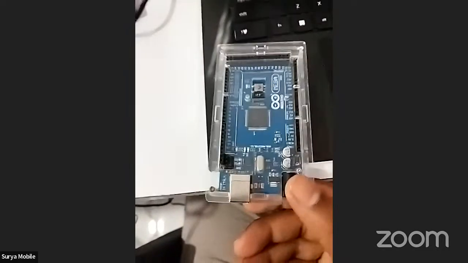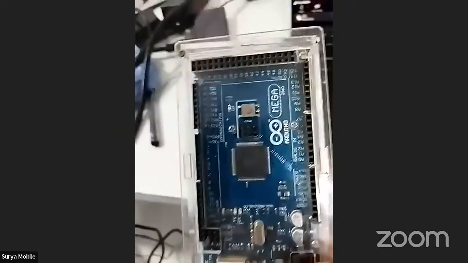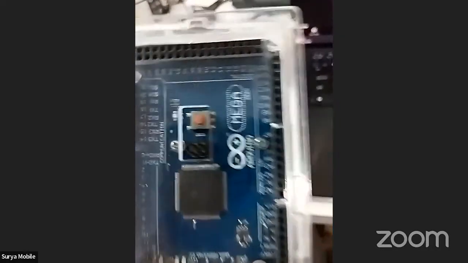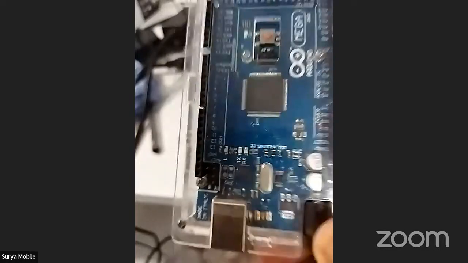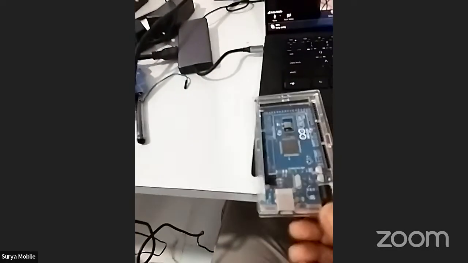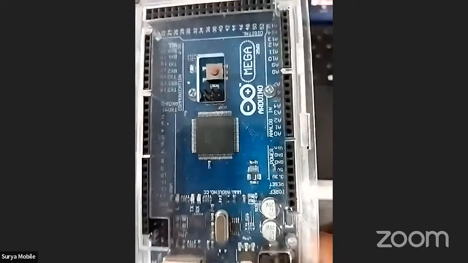So I got some jumpers here. For practical purposes, we are going to learn about this. This is the Mega version of Arduino, and what you saw before is the Arduino Uno, the mini version.